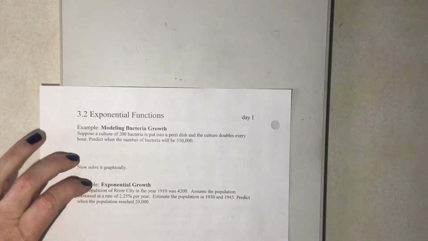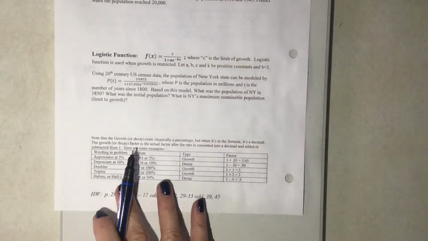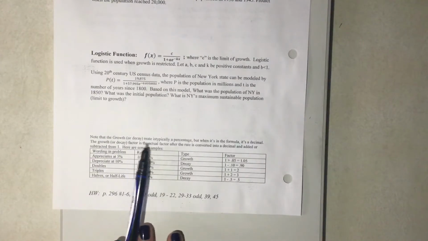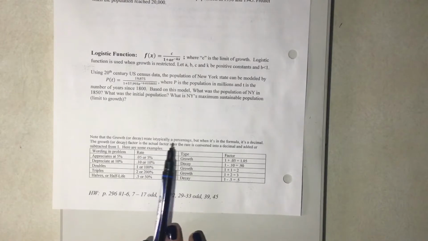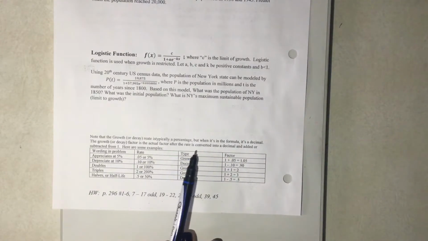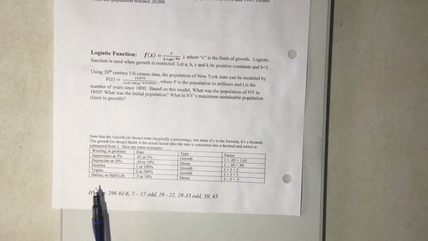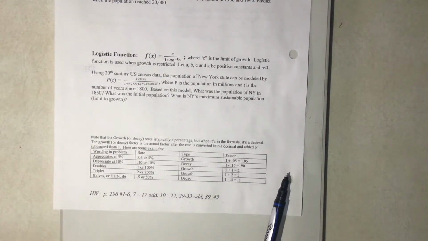Now, something I want you to look at, this is not in your book, and I just found this, at the very bottom of your notes. It says to note the growth or decay rate. It is typically a percentage, but when it's in the formula, it's a decimal. The growth or decay factor is the actual factor if the rate is converted into a decimal and added to or subtracted from 1. This is not anything that we need to solve. This is just FYI, for your information, and hopefully it will help you.